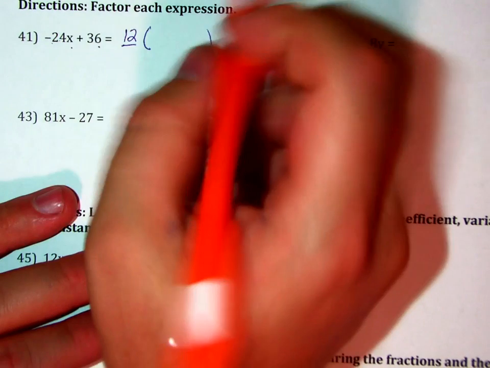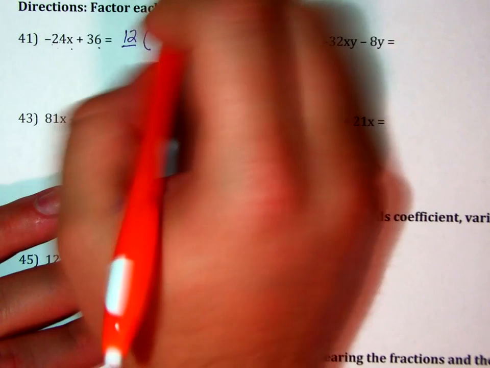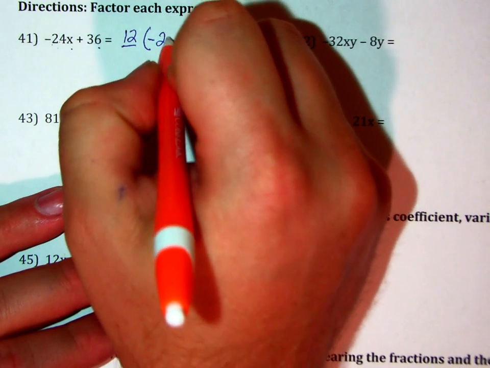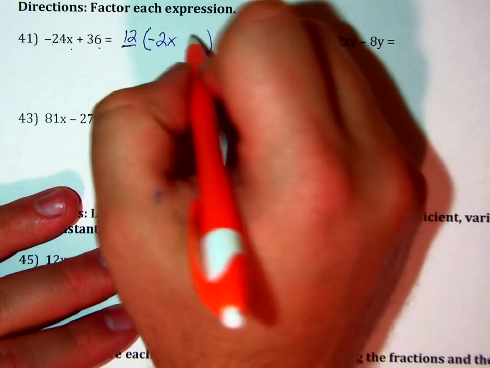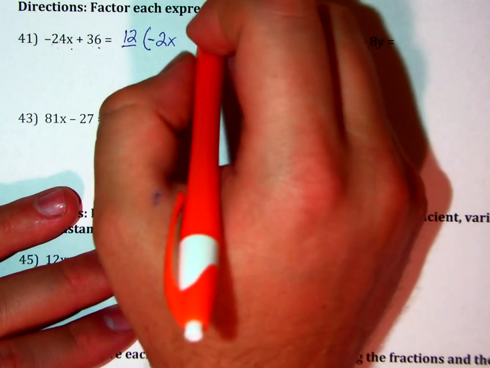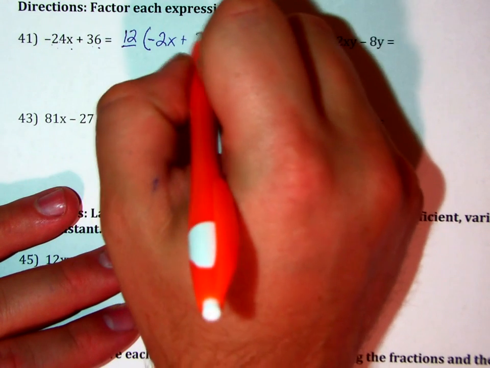12 goes into 24 two times. So I would have negative 2x. 12 goes into 36 three times, so plus 3.